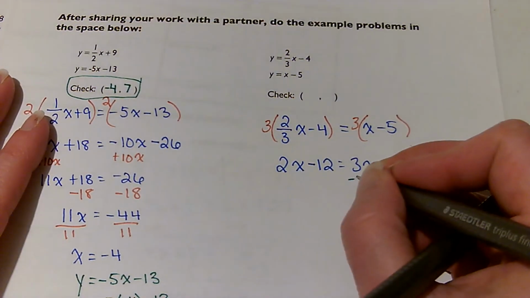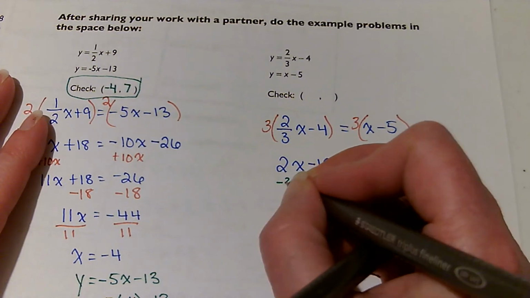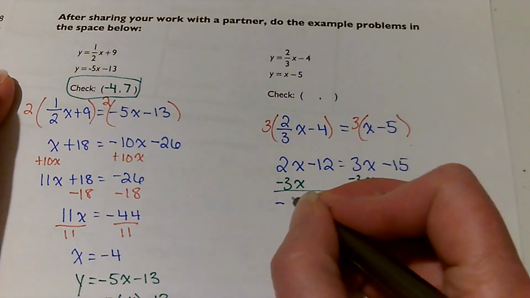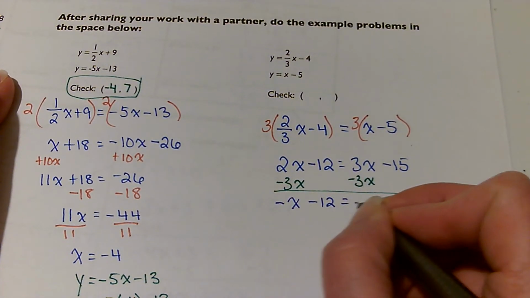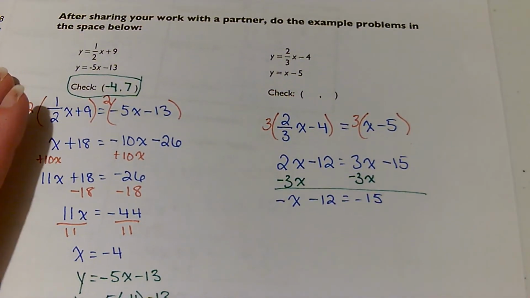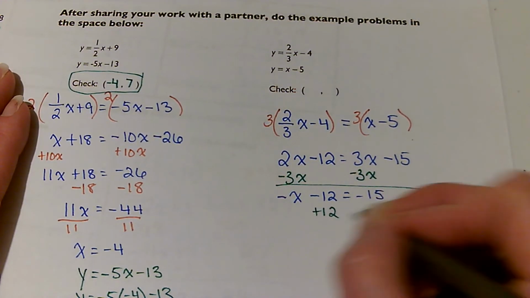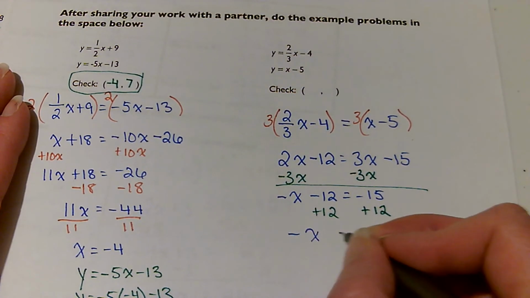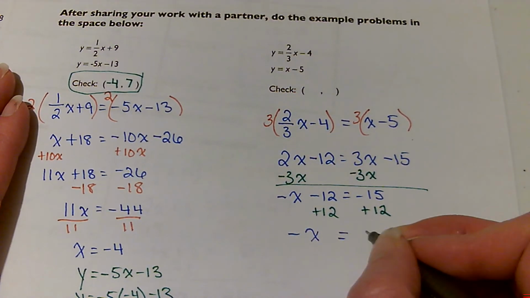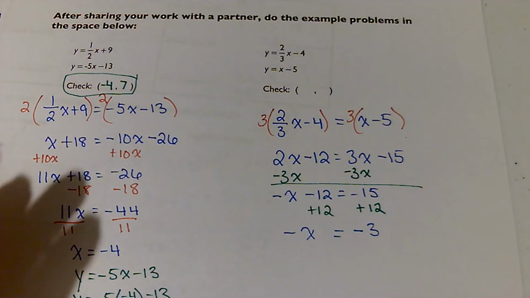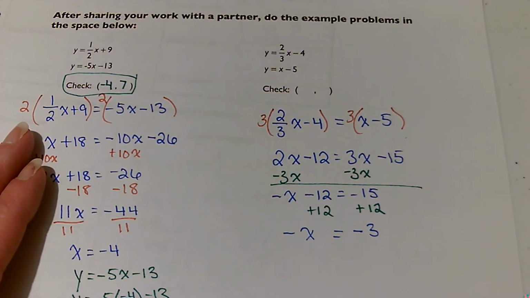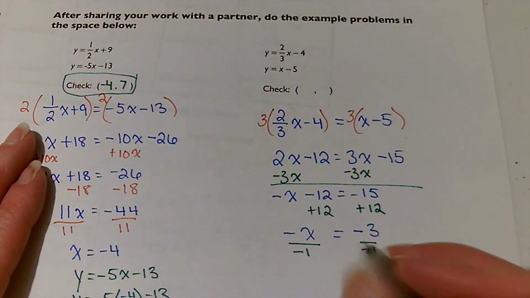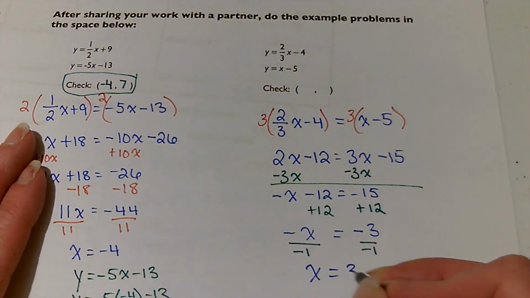Whichever way you want to subtract works. I'm going to have negative x minus 12 equals negative 15. I would have had less negative numbers if I'd gone the other way, but call it sick brain. I couldn't think today. That's negative 3. Sorry, my video keeps dying on me. Divide by negative 1, and you get x is 3.